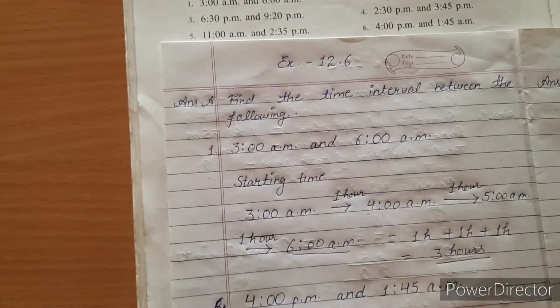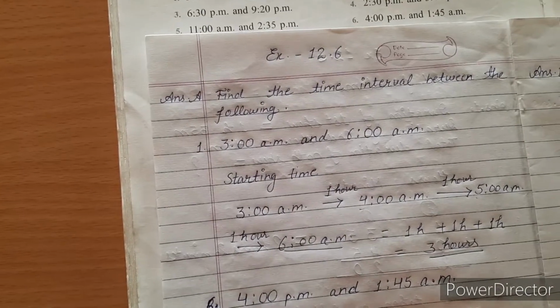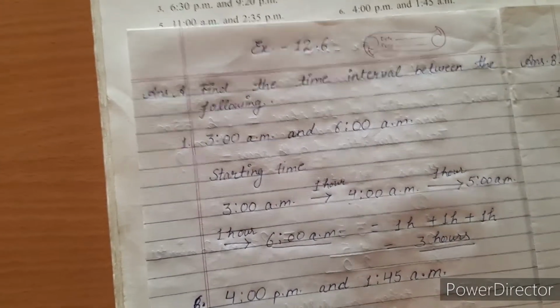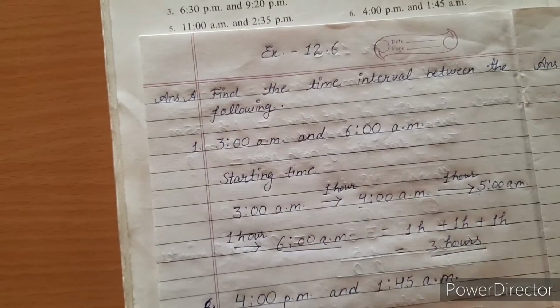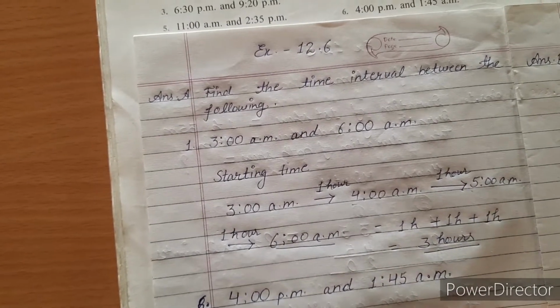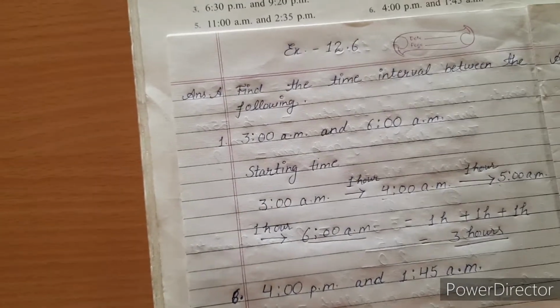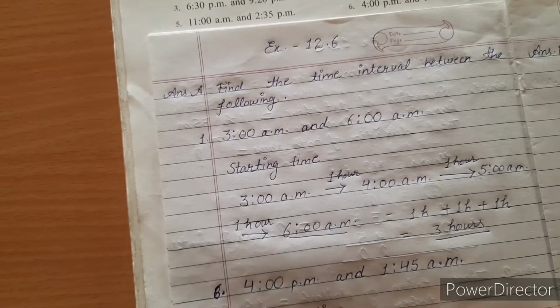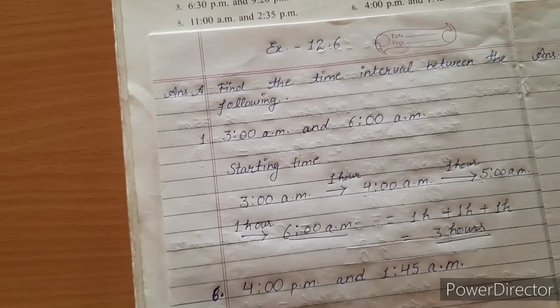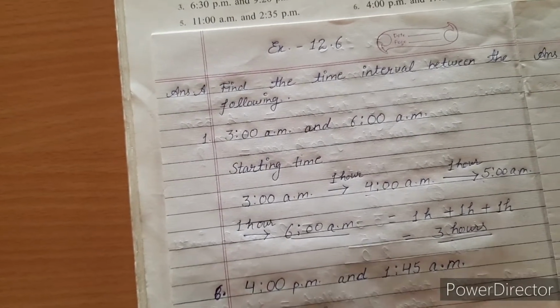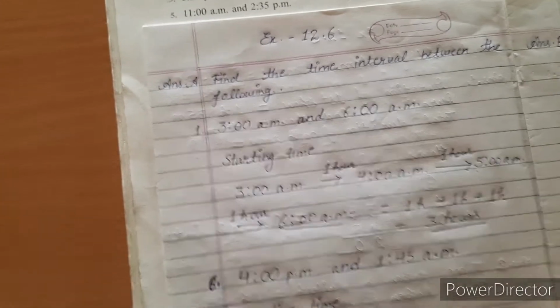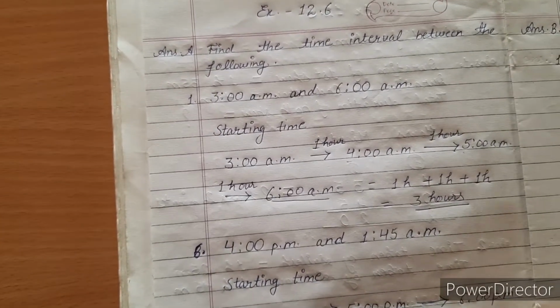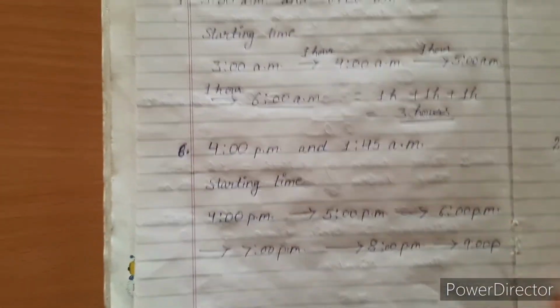So how to find out? After 4 o'clock, what can be next? It can be 5 o'clock and it is p.m. only. After 5 o'clock, it can be 6 o'clock in the evening, and after 6, it can be 7 o'clock in the evening only. After 7, it can be 8 o'clock in the evening, and after 8, what comes next? It can be 9 o'clock.